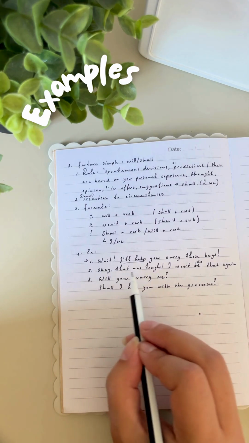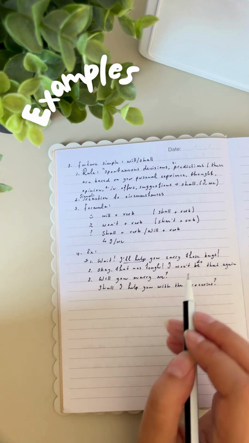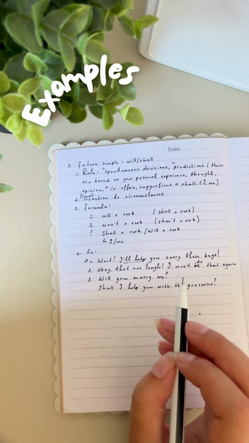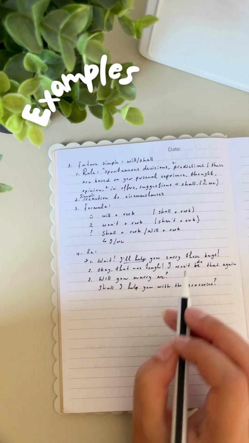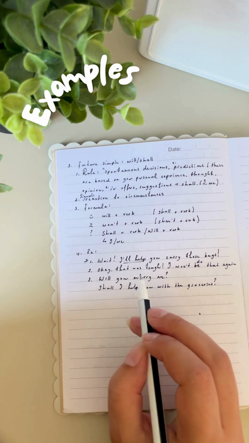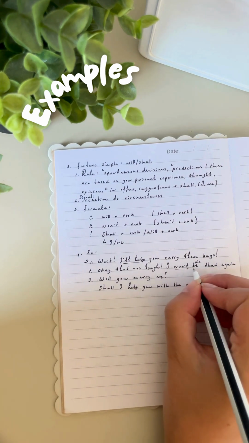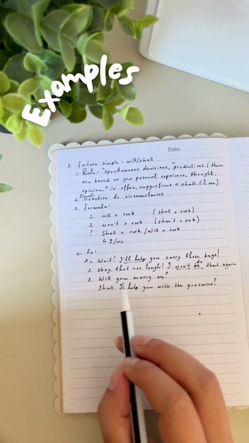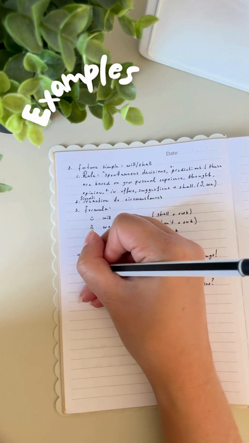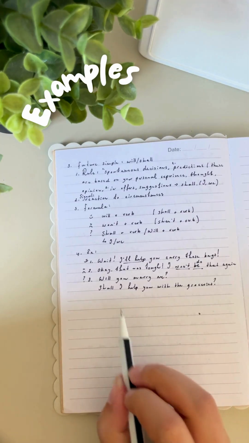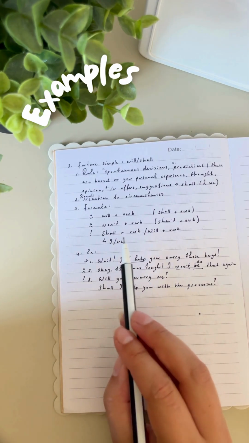Second one, okay, that was tough. In a situation that you were just in and you're deciding, I won't do that again. Off the table, it's a spontaneous decision that you make on the spot because that was really tough. And then it's a negative won't plus verb. The third one is the question. I've written down 2 options, the one with will and the one with shall.